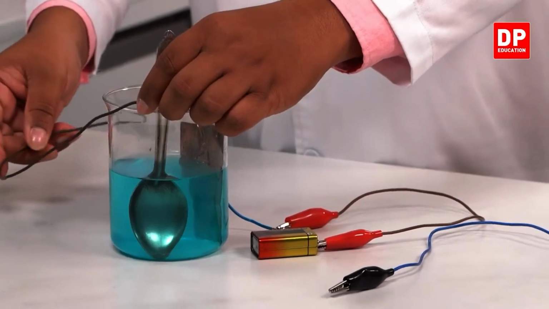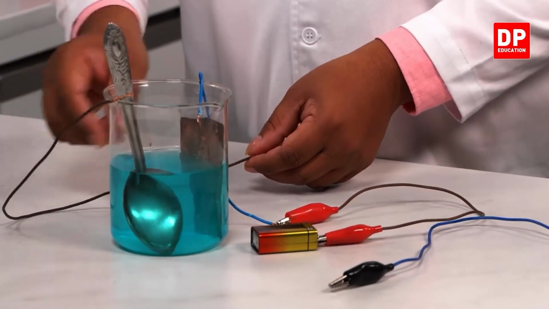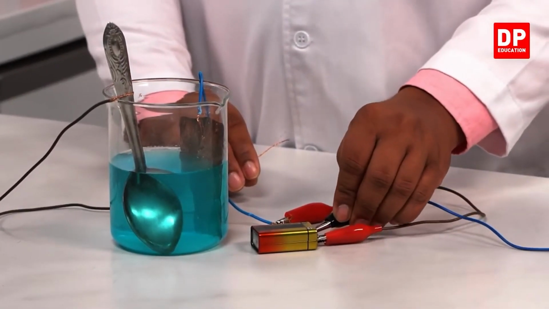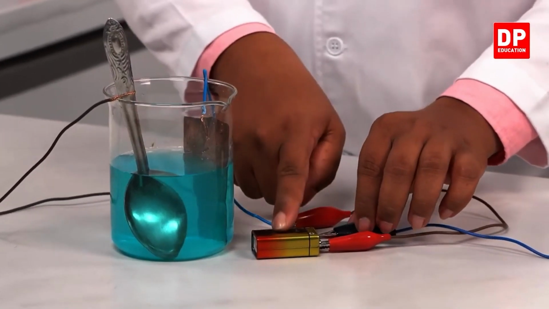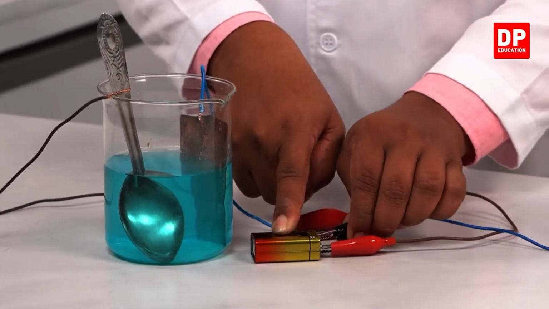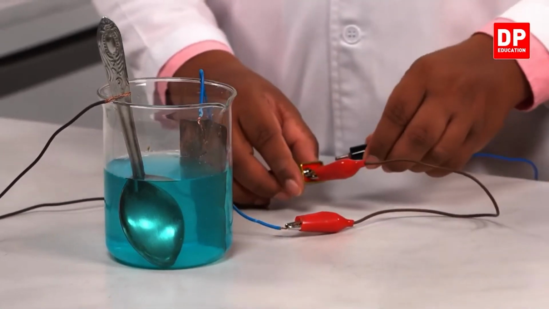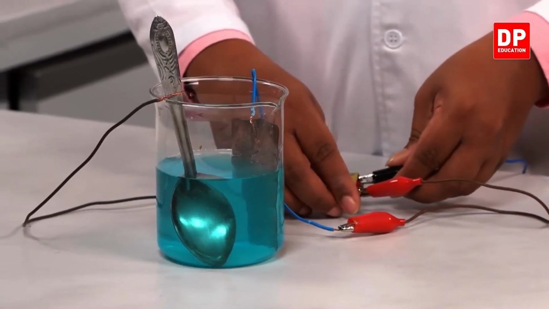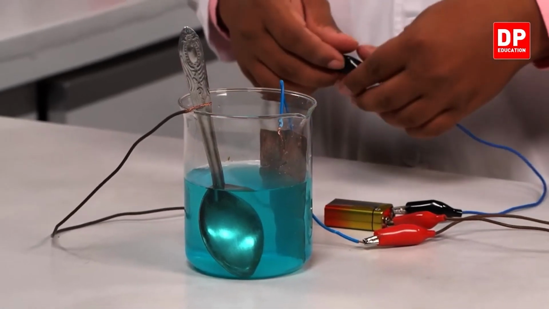I'm going to insert it and make sure that they do not come in contact with each other. Then we'll connect it with the negative terminal of the dry cell here. Right.